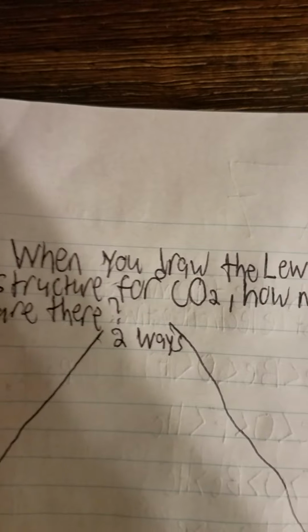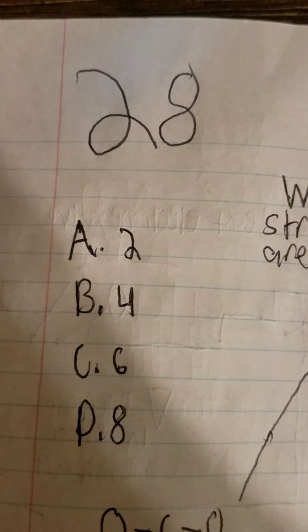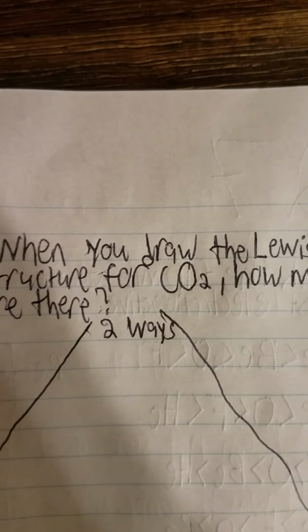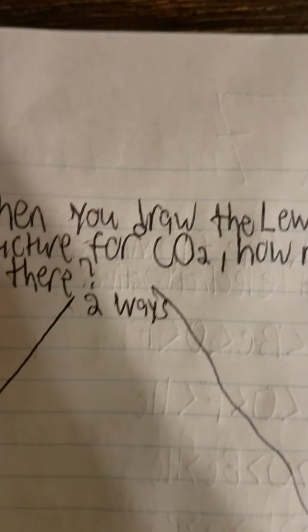So let's take a look at number 28. Number 28 says, when you draw the Lewis dot structure for CO2, how many bonds are there? Here are our options. There are two ways to solve it, and I personally prefer one way, but I'm not going to say what that is because that is up to you.